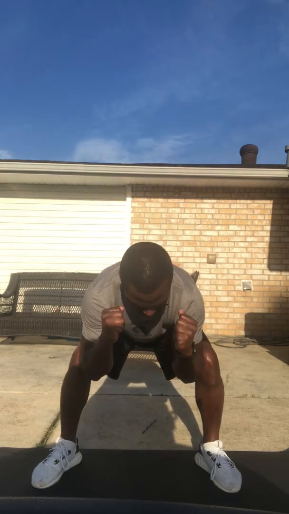All right, relax. The last stretch that we're going to focus on is going to stretch our groin muscles. What you're going to do, you're going to keep your feet flat on the ground. You're going to squat down ever so slightly. You're going to take your elbows and place them on the inside of your knees.